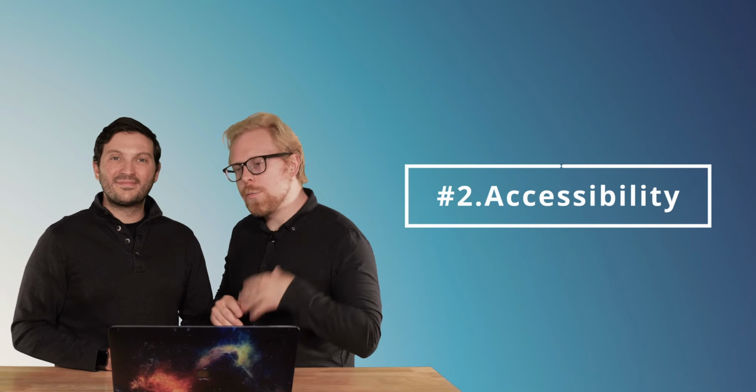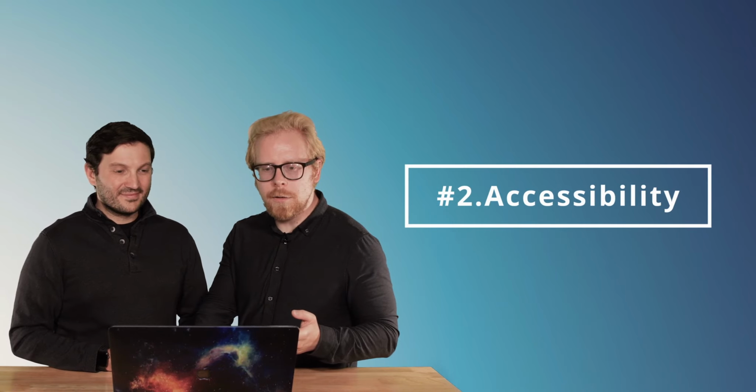So the second attribute that we're going to compare between Talent Cards and Talent LMS is accessibility. When we're talking about accessibility, we mean, where do you access the course? So Hector, tell us the difference between Talent LMS and Talent Cards when it comes to accessibility.